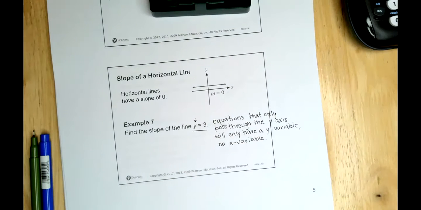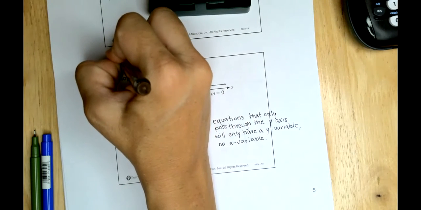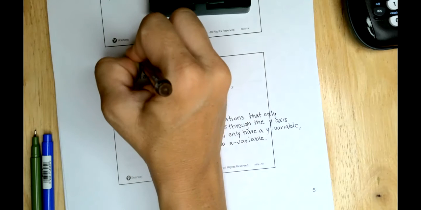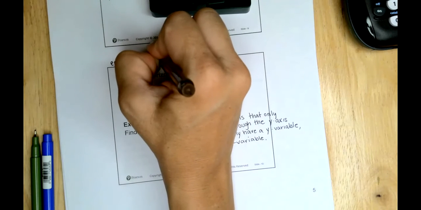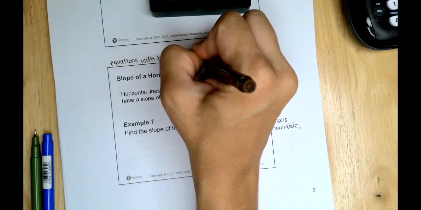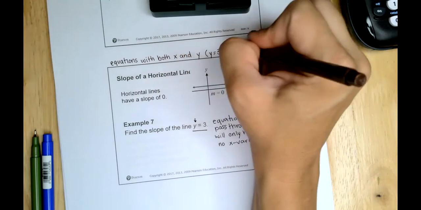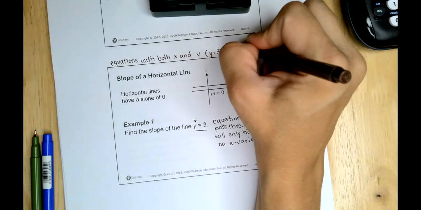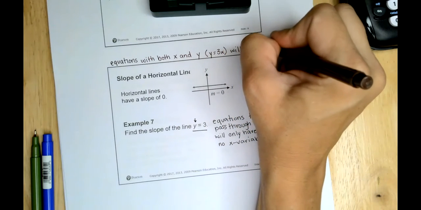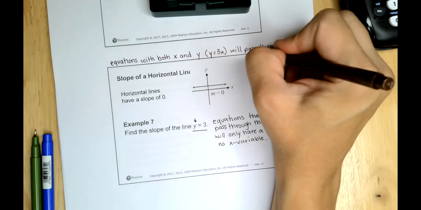So if they have an x and a y, they pass through both the x and y axis. Equations with both an x and y, like y equals 3x, will pass through both axes.